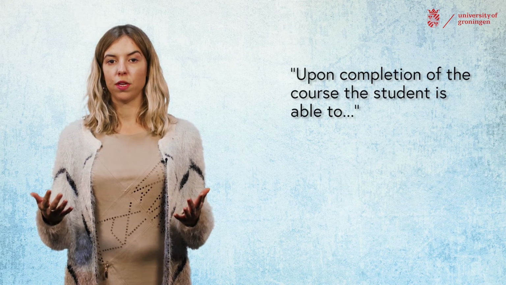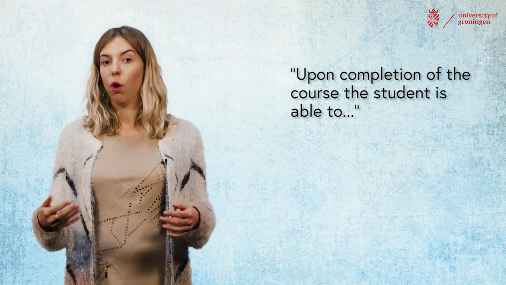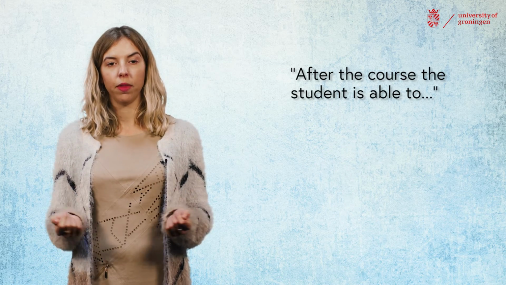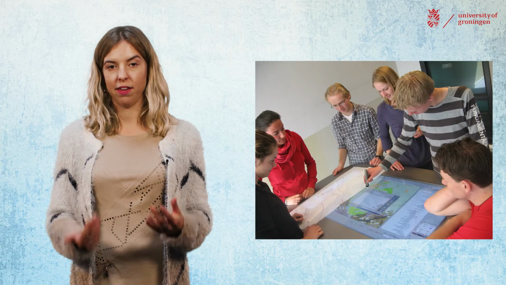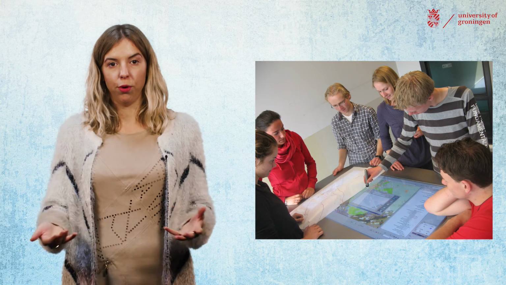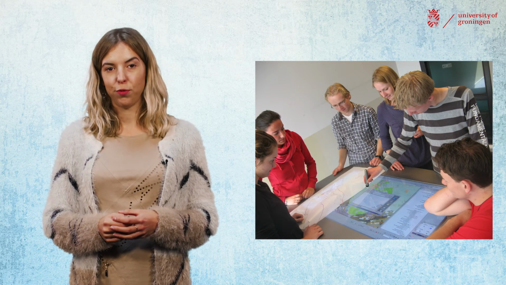To make it easier to write a measurable, action-oriented intended learning outcome, we advise to always start an outcome with the phrase, upon completion of the course, the student is able to, or after the course, the student is able to, since those phrases force you to use a verb that indicates activity, like for example, to apply instead of to know. We refer to these verbs as action verbs.